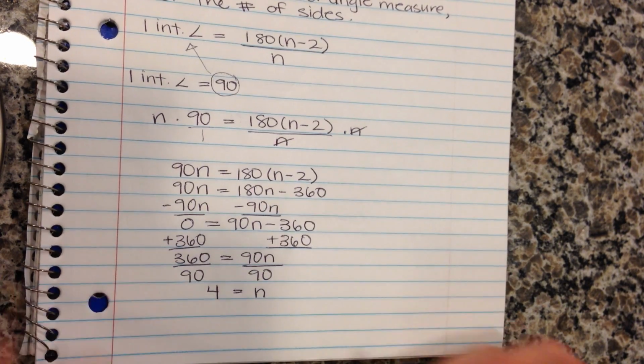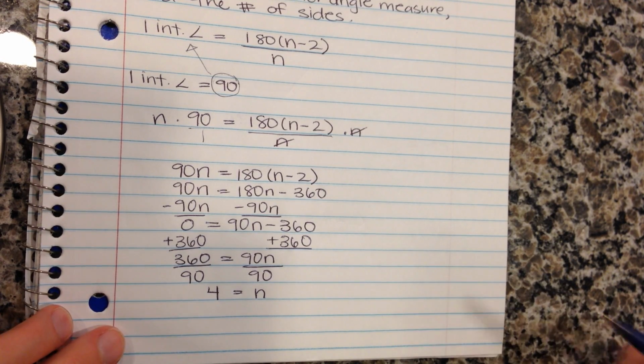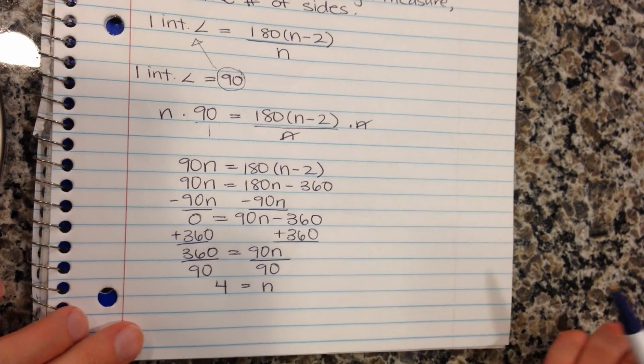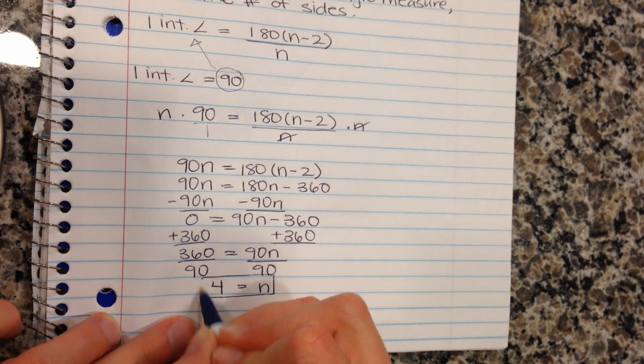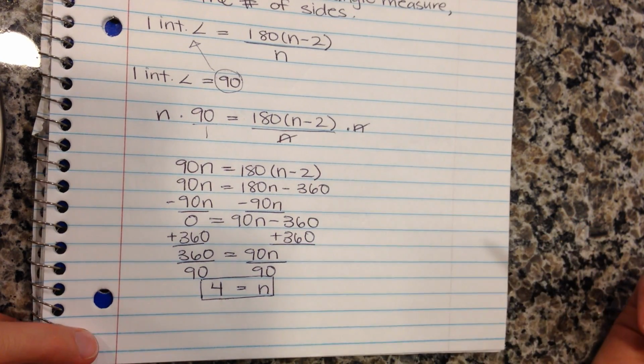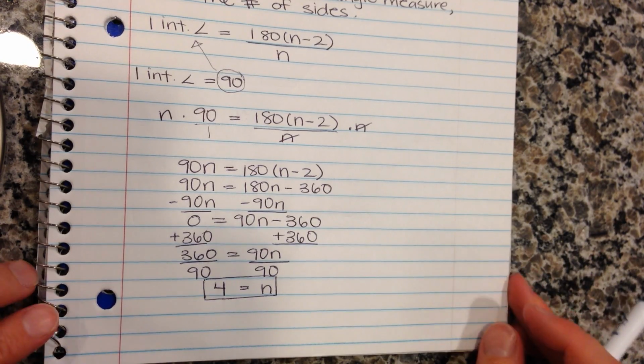And if I told you that it's a right angle, then you know that it's going to be a square because that's the only regular polygon that has a right angle. Regular meaning all the sides are congruent and all the angles are congruent. So the number of sides is 4, and that would be my answer. And I'm showing all of my work here. This should be really fast for you to do.